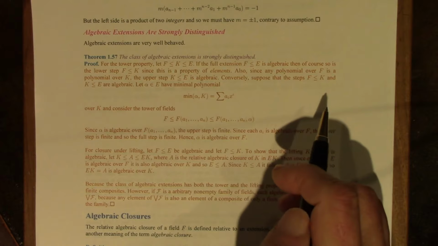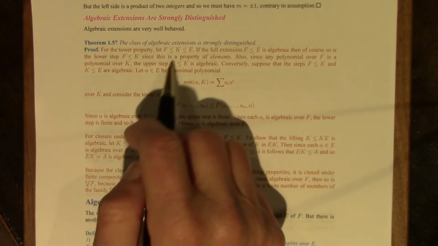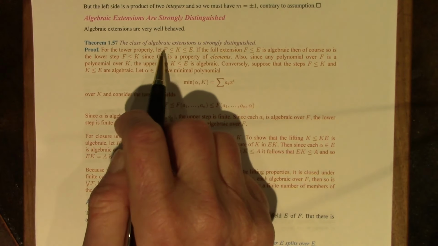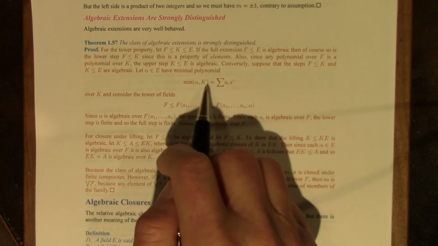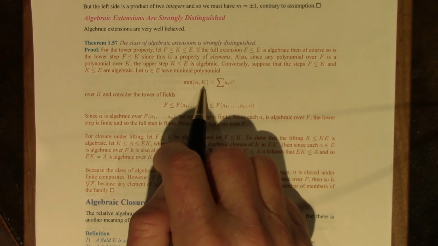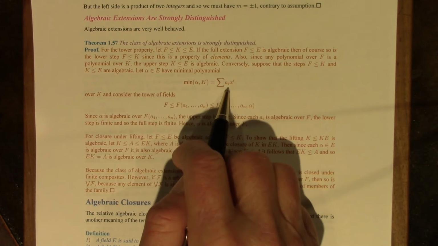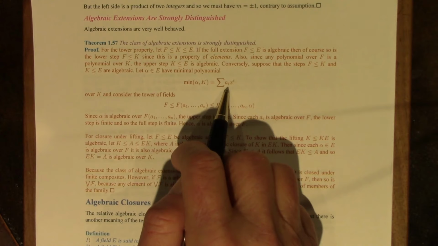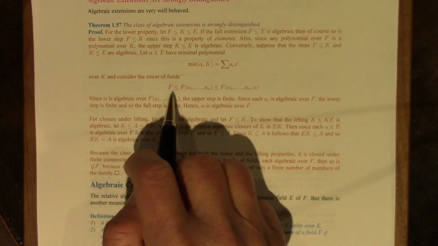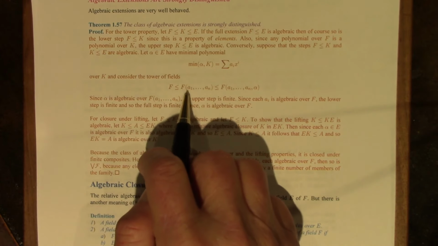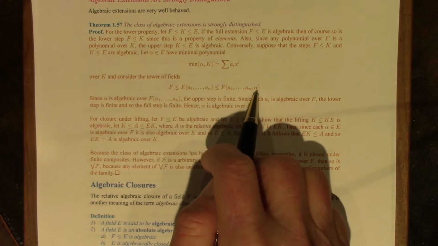Conversely, suppose that both steps are algebraic. We want to show E is algebraic over F, so we take an element alpha from E. It has a minimal polynomial over K because the upper step is algebraic, so the coefficients here belong to K. And we take a look at this tower, F with the coefficients of this minimal polynomial adjoined, and then we adjoin alpha.